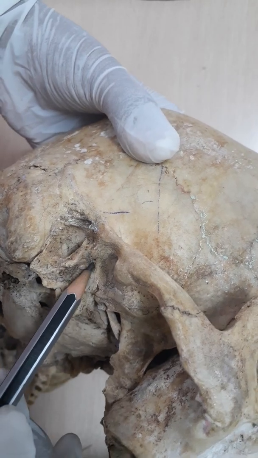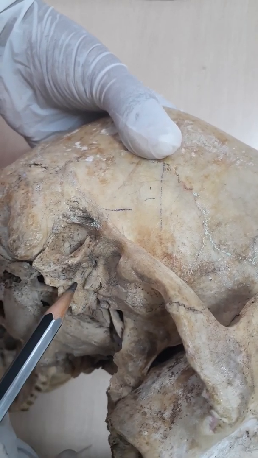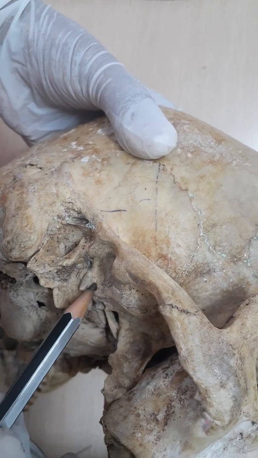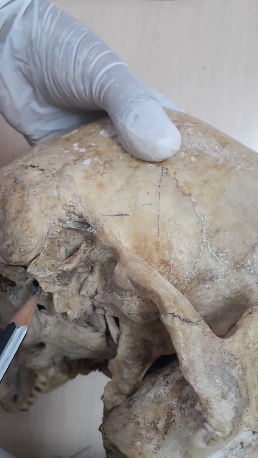All of you can see, right? This is the squamotympanic fissure, which intervenes between the squamous part and the tympanic part.